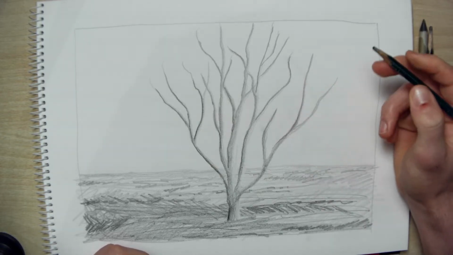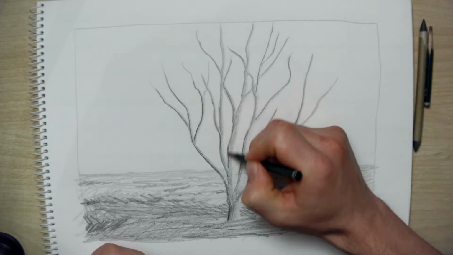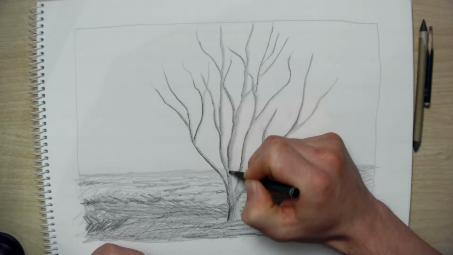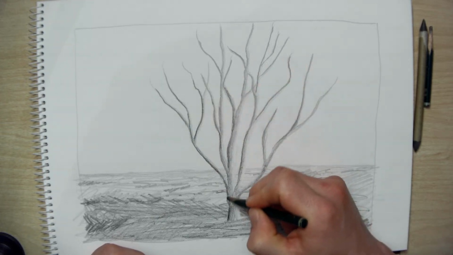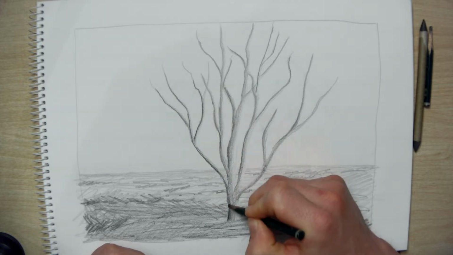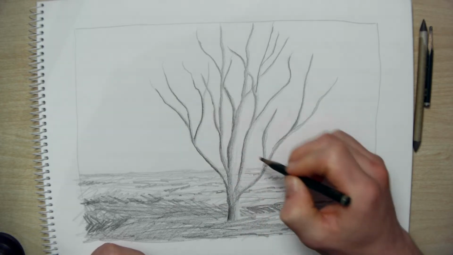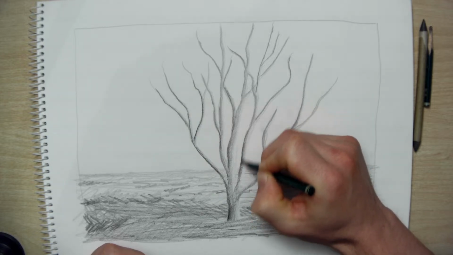Maybe like that. Or maybe not. There are still lines visible on the left side. Let's make those disappear into the shadow by making the shadow as dark as the lines.